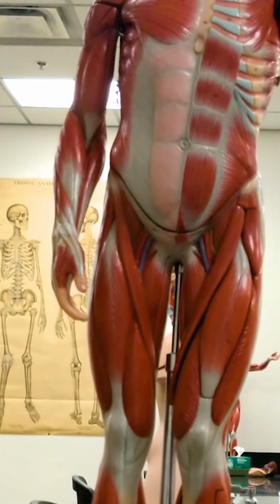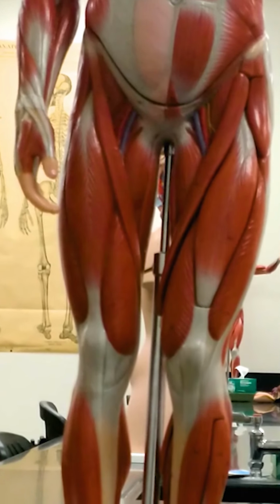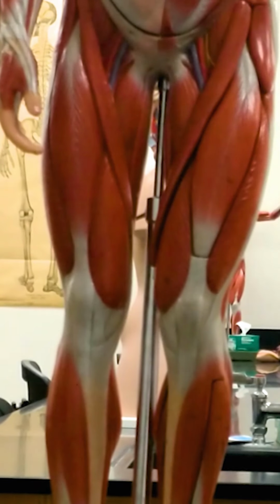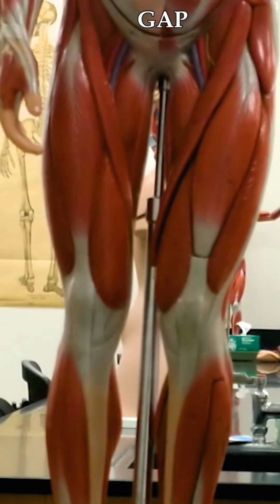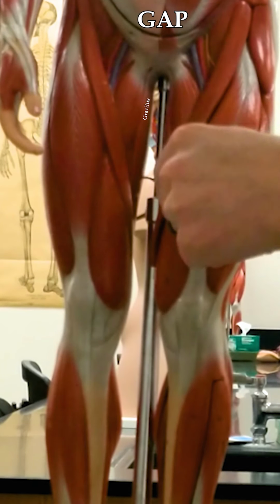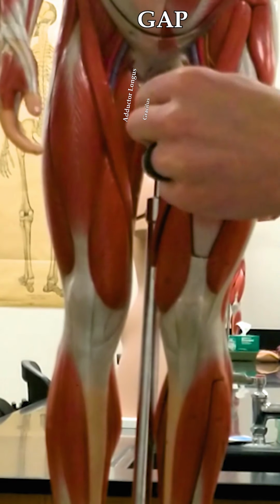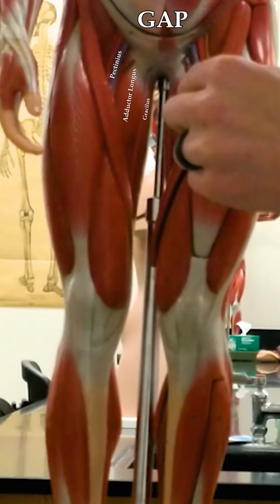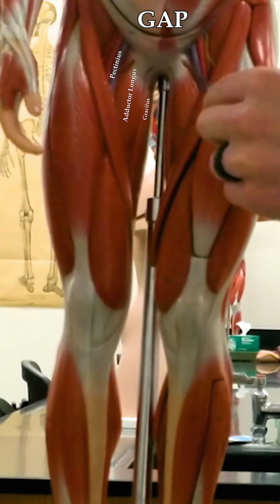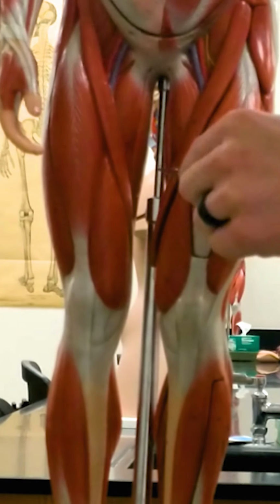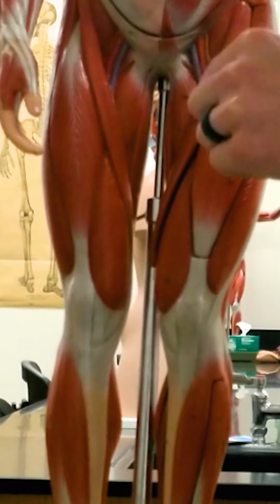Moving down here to the lower legs, we have our thigh gap muscles. And so we use GAP, G-A-P, as a mnemonic. So G is the gracilis muscle. It's the most medial muscle. A is the adductor longus muscle, and then this little bitty part right there on both sides, which is covered up by the femoral artery and vein, that is the pectineus. So going through that, gracilis, adductor longus, pectineus.